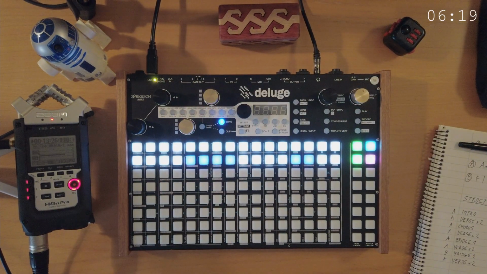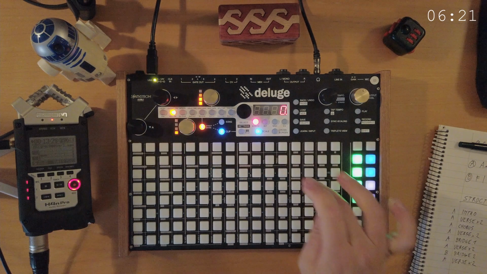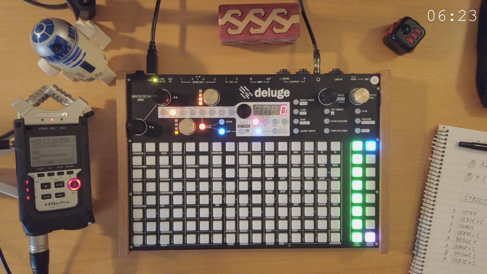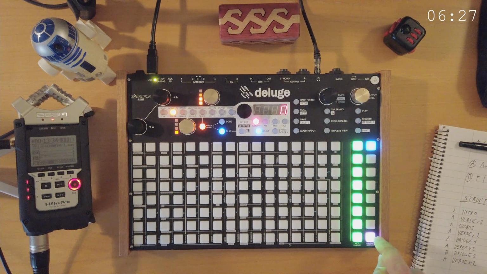All right, now we have to do the bass. Actually, this preset 0 here that's built into the Synthstrom is pretty awesome for bass for this song.